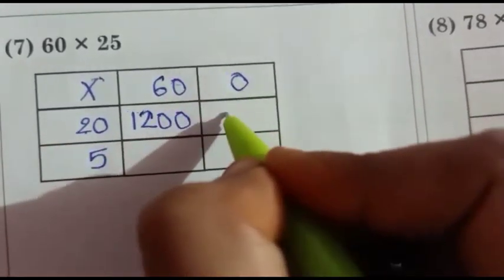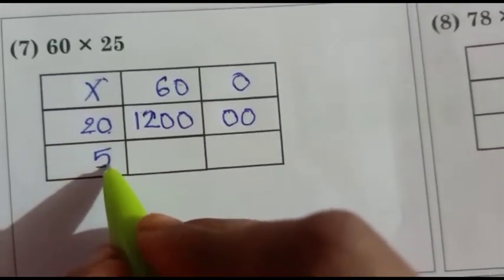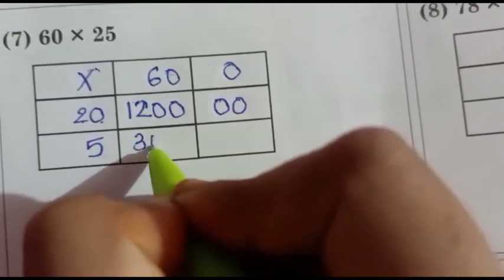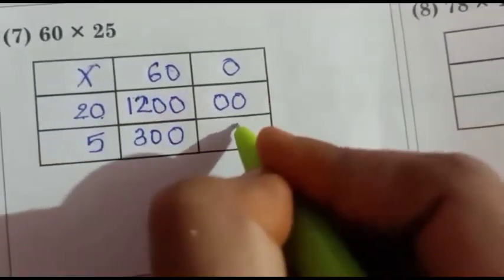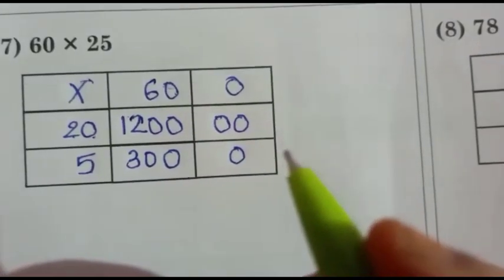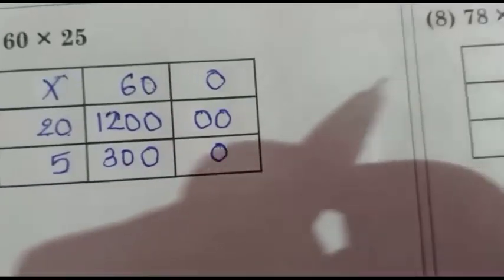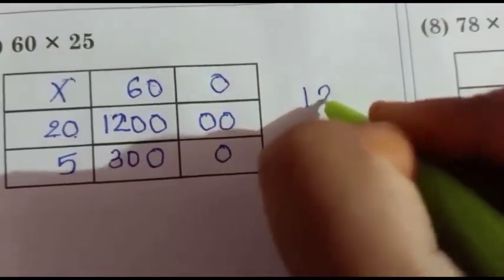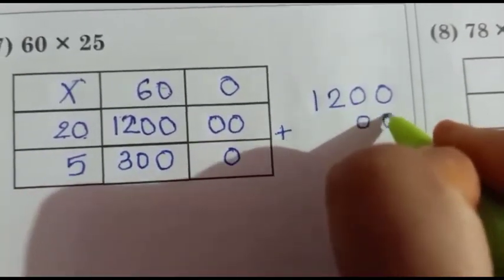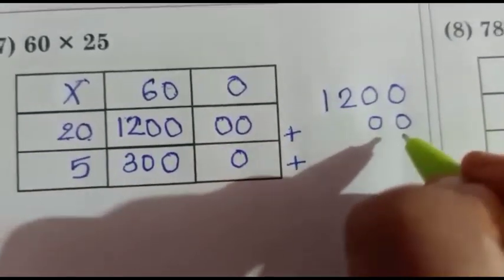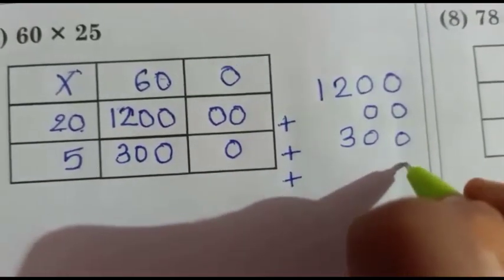2 zeros are 0 and this 0 you will write here. Okay, next 5 6 are 30 and this one 0. 5 zeros are 0. As we learned in the properties of multiplication that any number multiplied by 0 is 0. Let us do the addition. 1200 plus 00 plus 300. So 0, 0 and 3 plus only 0.